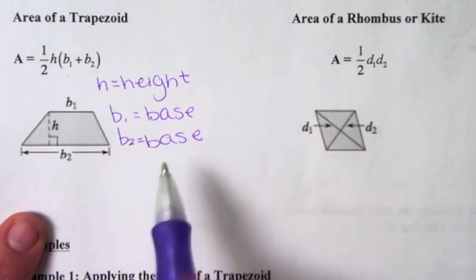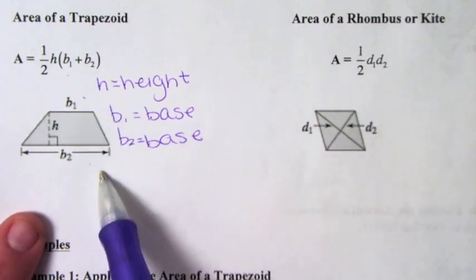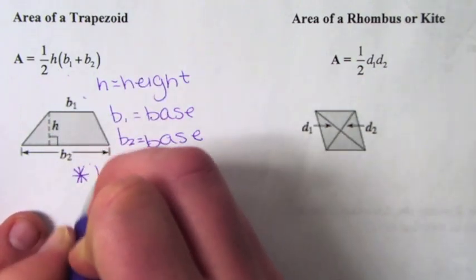All right. You could switch these. This could be B2, this could be B1. That doesn't matter. However, the bases need to be parallel. Okay?